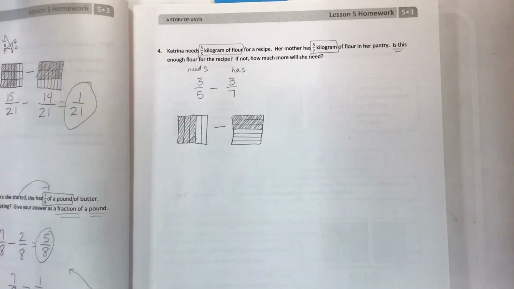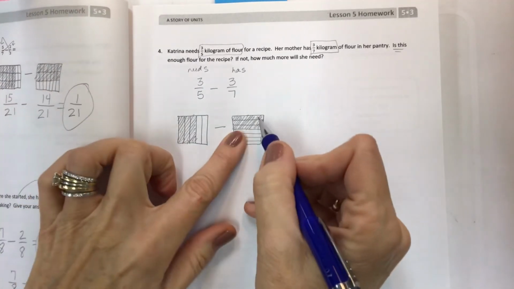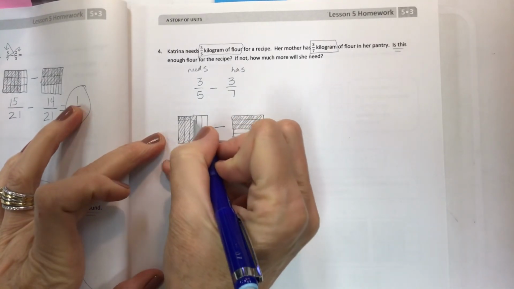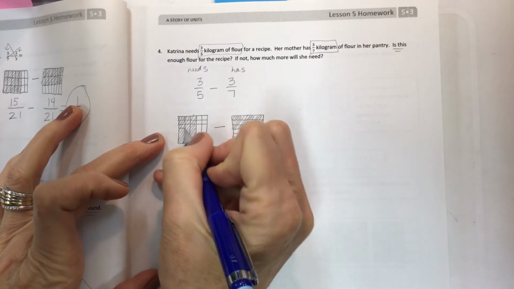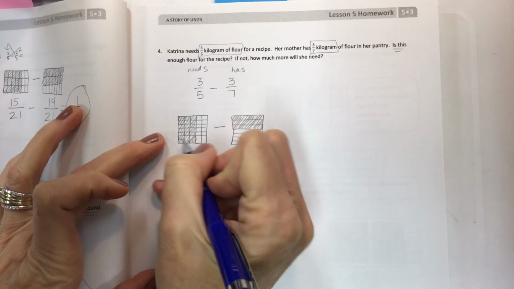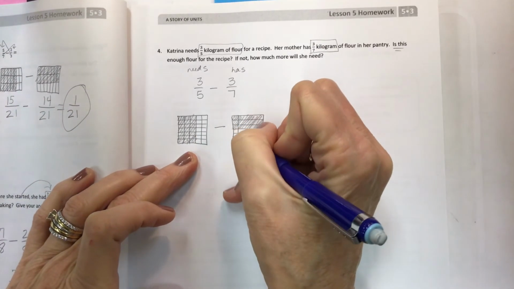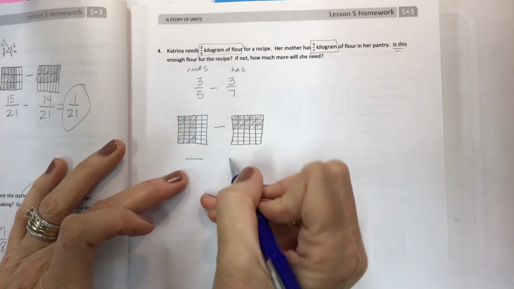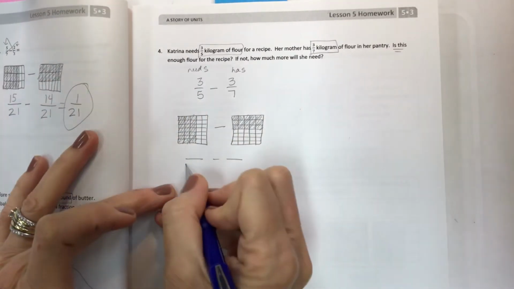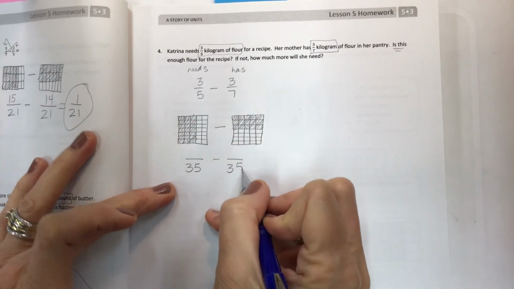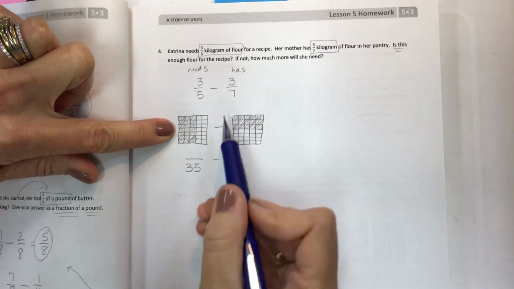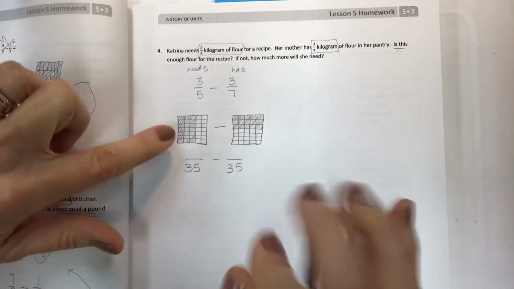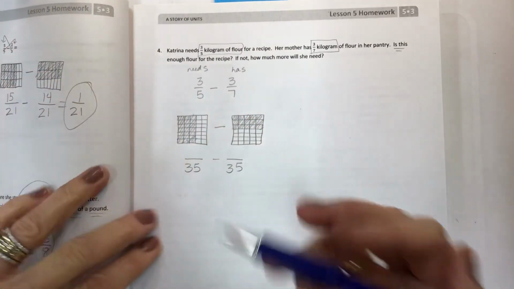Now, if your model isn't super great, like mine isn't that great, then sometimes it's hard to tell which one's bigger, because we need this, but we have this. Is that the same amount? So we're going to take our sevenths and lay them over the first model, and take our fifths and lay them over this model, and now I have created an equivalent denominator of 35 pieces. Go ahead and count them. Hopefully you did it right. If you lay sevenths over fifths, you get 35. If you lay fifths over sevenths, you get 35, and that's the total number of pieces in the whole.